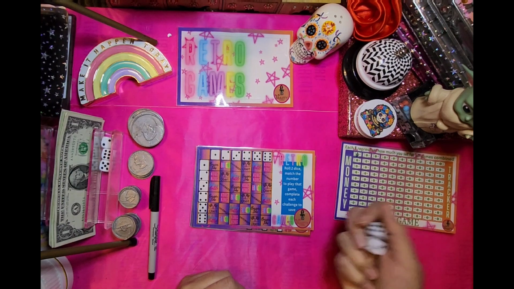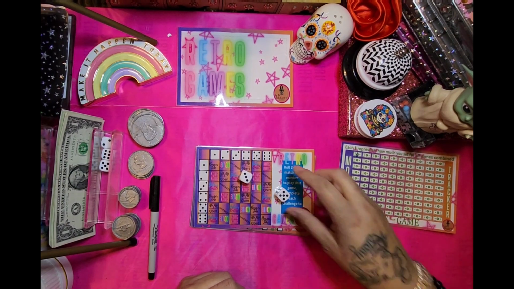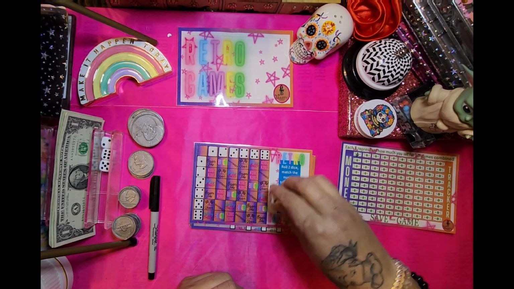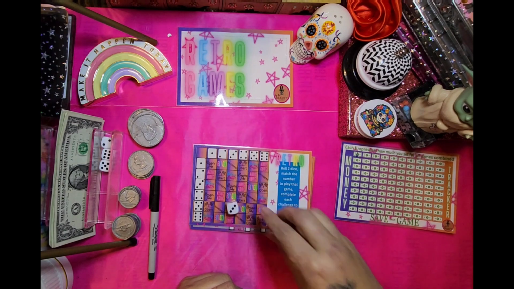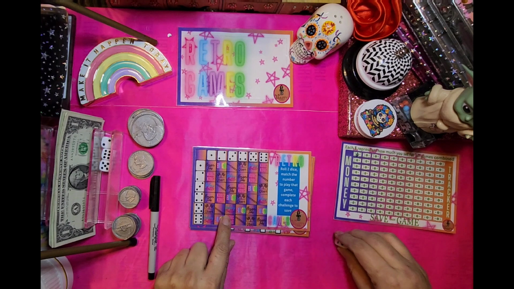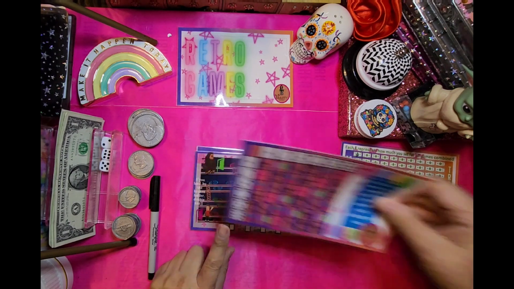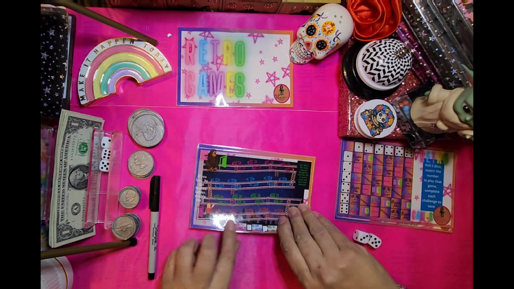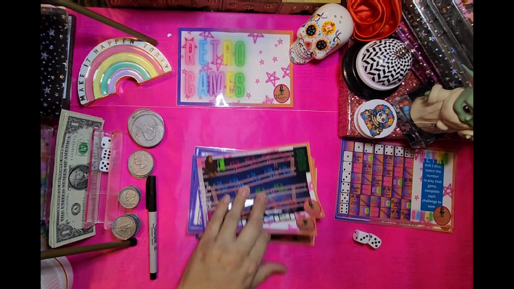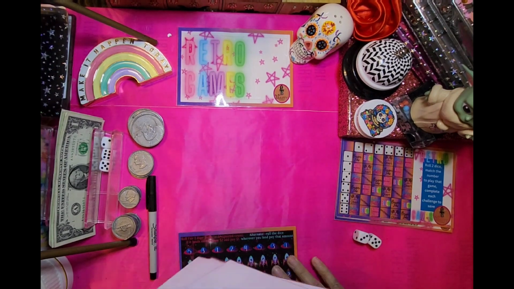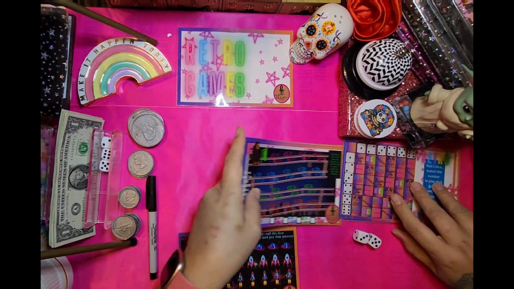Okay, so let's go ahead and roll. So we have a 3-5, and it is telling me that we are playing Galaxy Battle. So push that to the side, and let me move these off to this side as well.